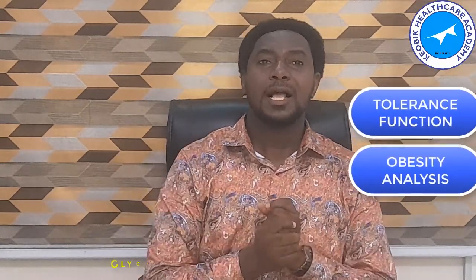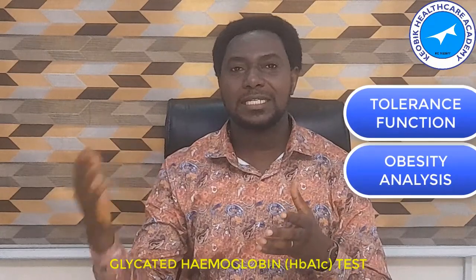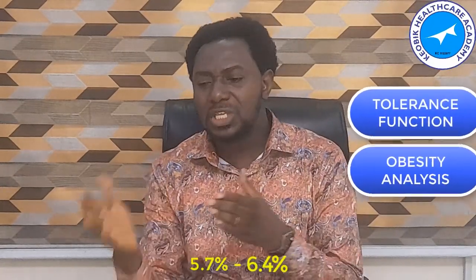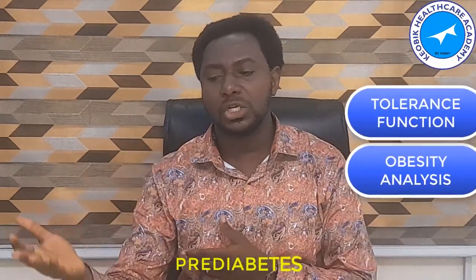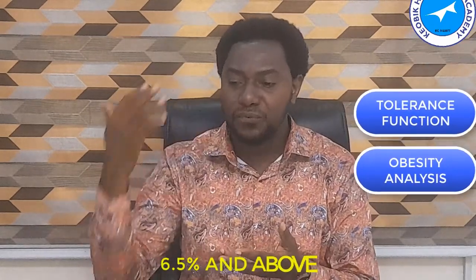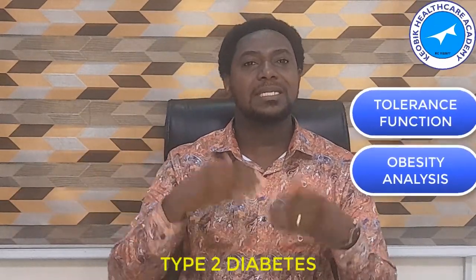We run what we call the glycated hemoglobin A1C test. Alright, and the normal range is supposed to be from 5.7 and below. Now, if the reading is between 5.7 and 6.4%, such cases are considered to be a pre-diabetic condition. Then, if you run two separate diabetes tests and the A1C level is from 6.5 and above, then we can conclude that such people may be experiencing type 2 diabetes.